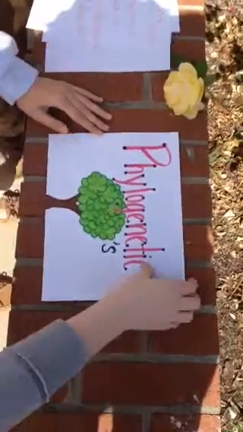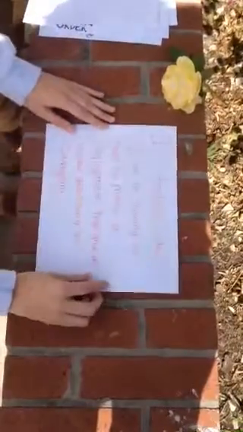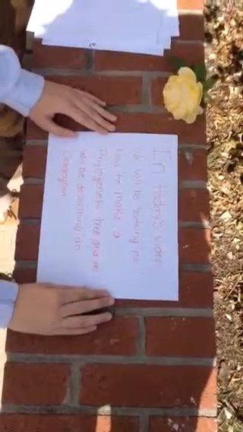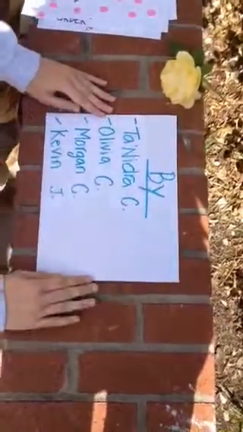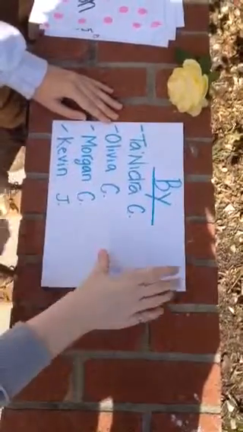Phylogenetic trees. In today's video, we'll be showing you how to make a phylogenetic tree, and we'll be describing a cladogram, by Olivia, Tanadra, Morgan, and Kevin.